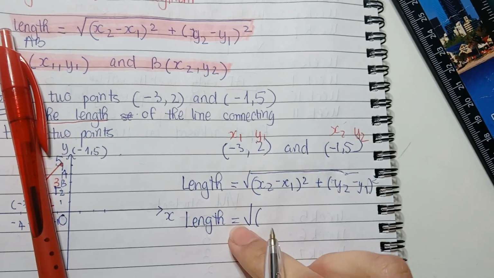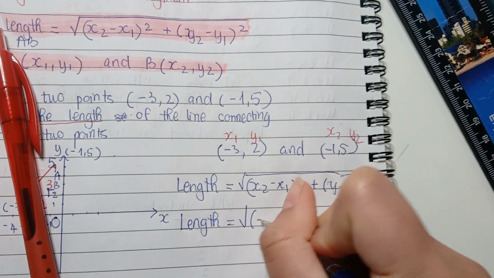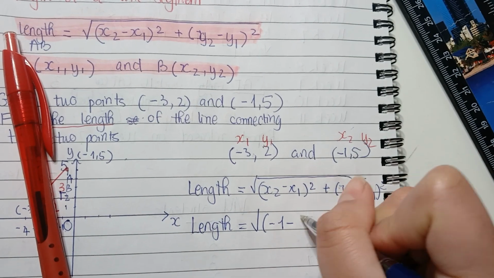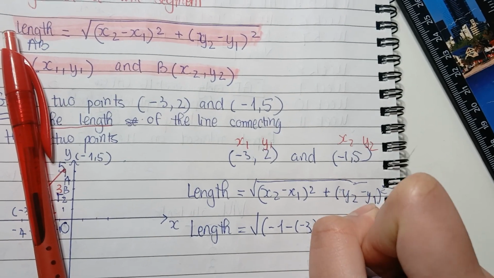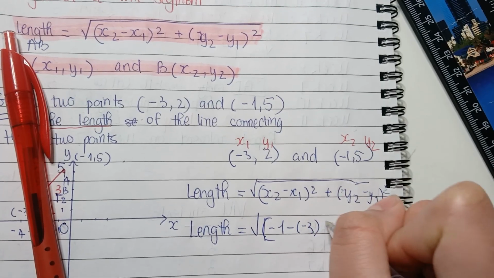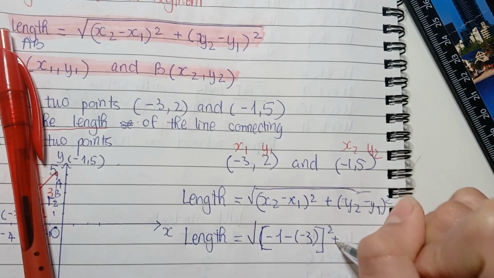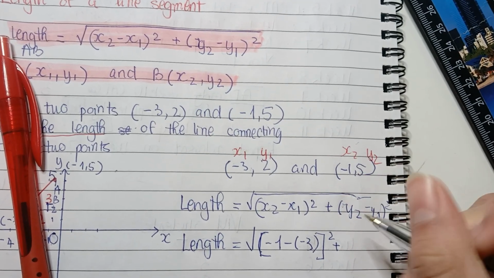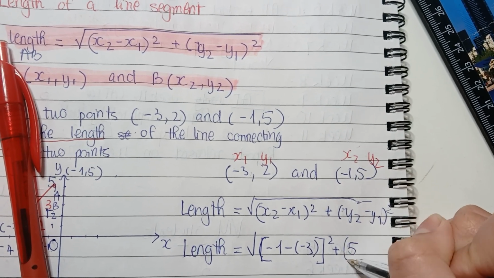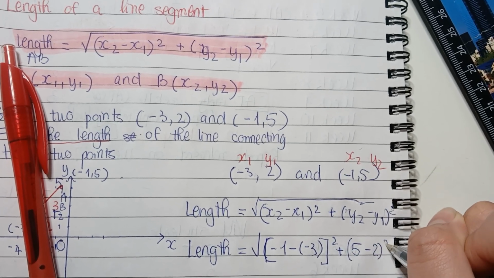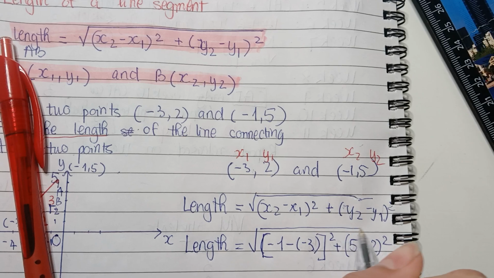Square root of (x2, which is -1, minus x1, which is -3) all squared, plus, what is my y2 here? y2 is 5. And what is my y1? y1 is 2, all squared, under the square root.